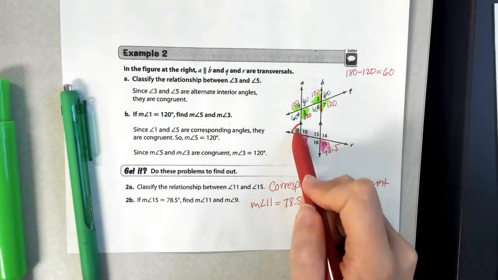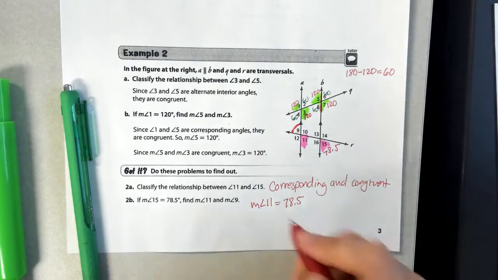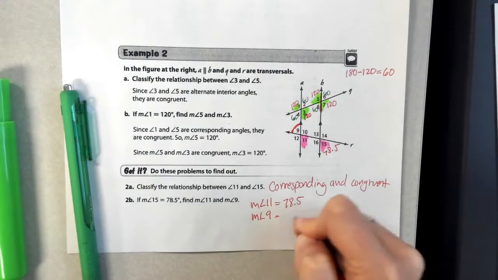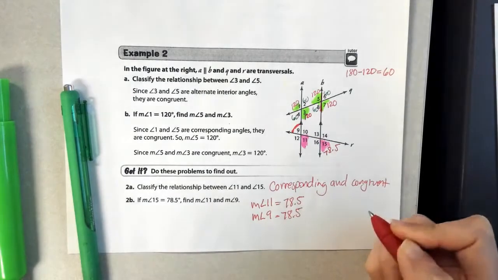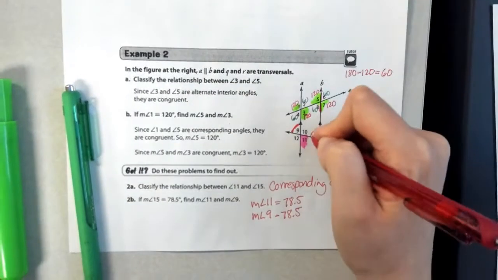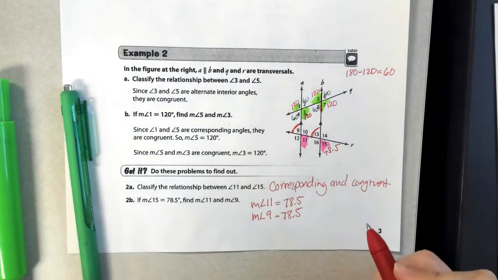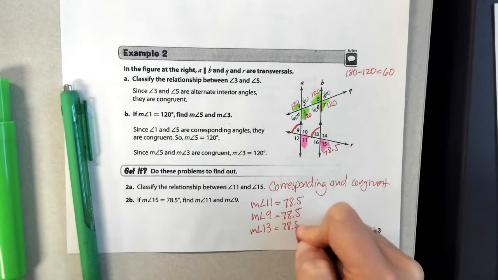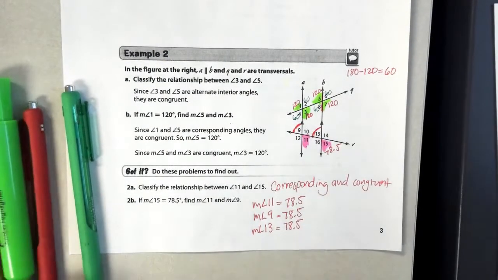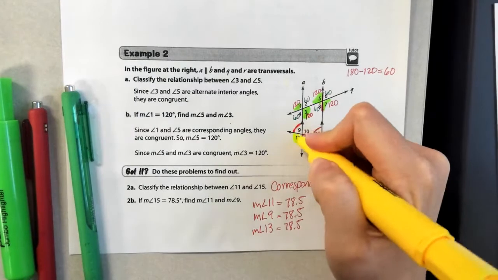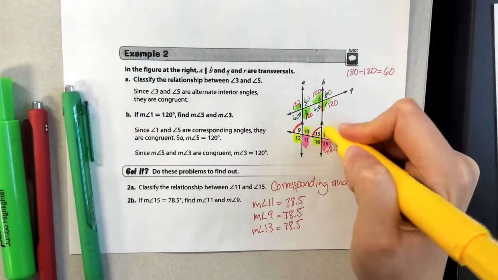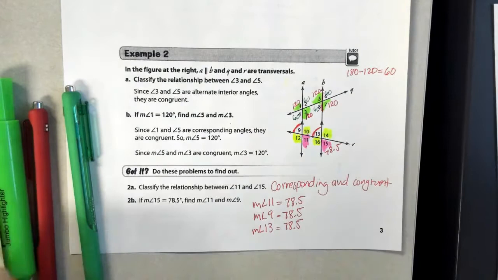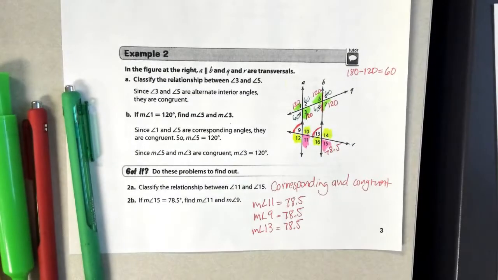They then want angle 9, which is this angle. Since 9 is vertical to angle 11, it's going to be congruent as well. We also know that angle 13, because it's vertical to 15, would be that. Now if someone asked you to find the opposite angles, this 12, 10, 16, and 14, remember you can make a straight line, subtract the angle that you know from 180 to find those missing angles.